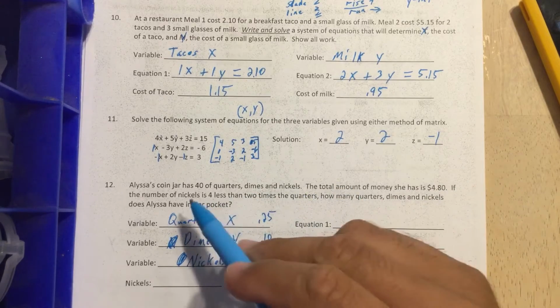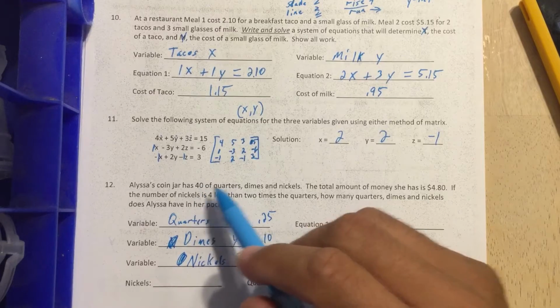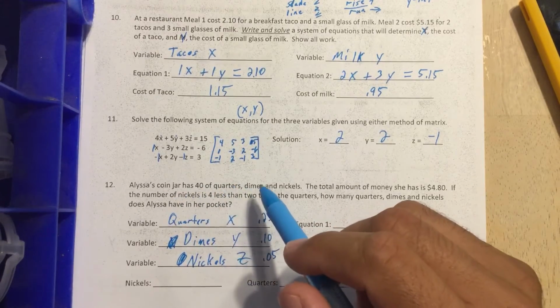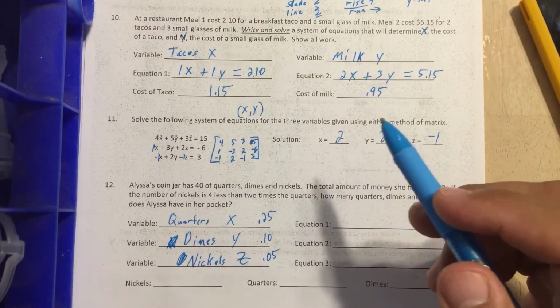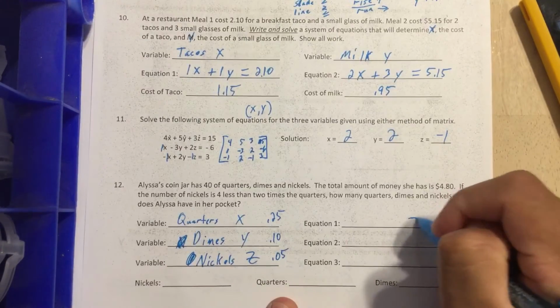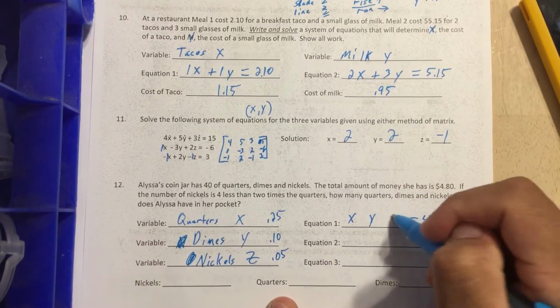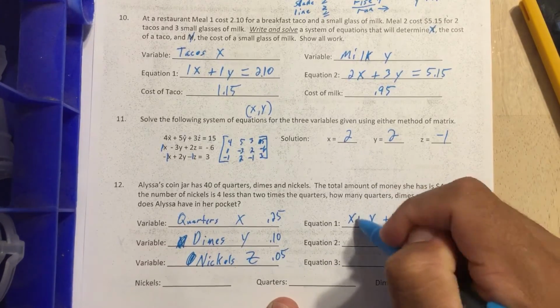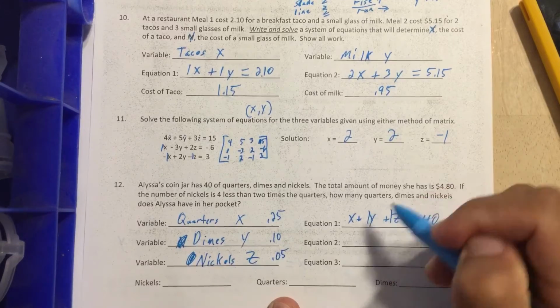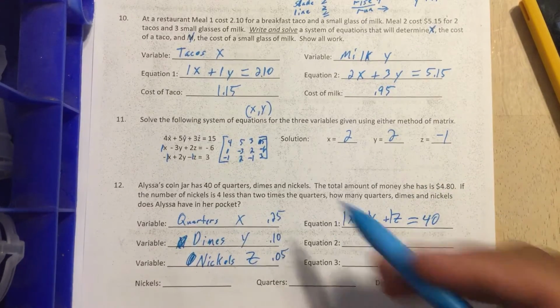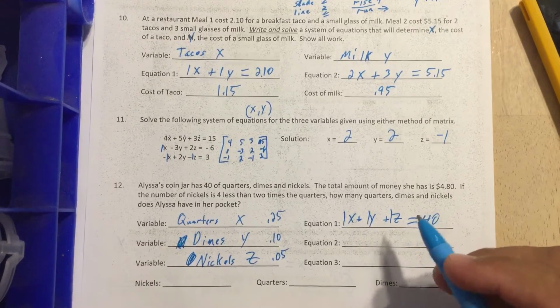So then again, Alyssa has a jar of 40 quarters, dimes, and nickels. So that's all of them together. So that 40 is a total. That's my X, Y, and Z added together. One there, one there, one there. I'm putting that. So when I solve this, I'm going to use the matrix.